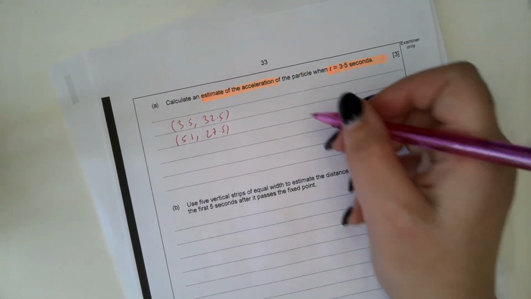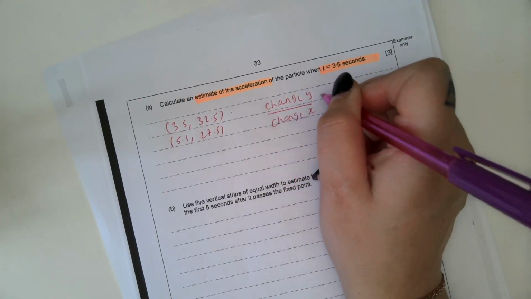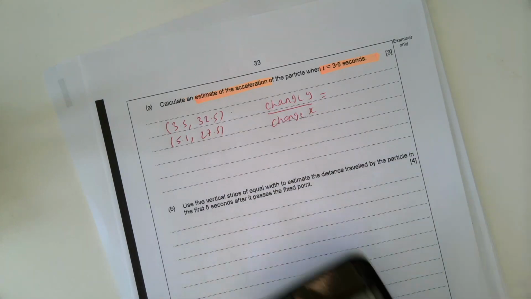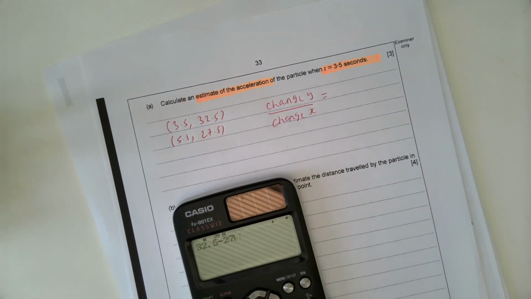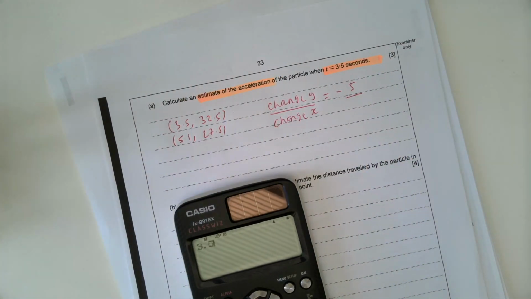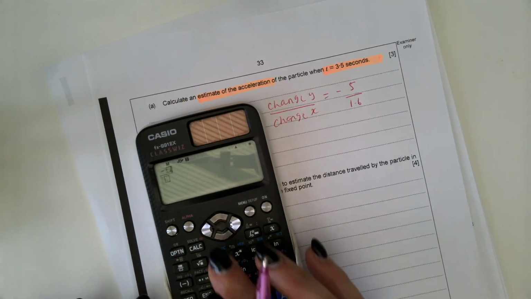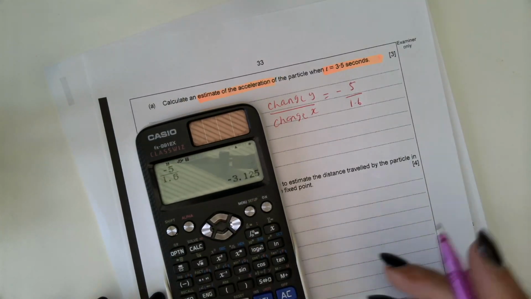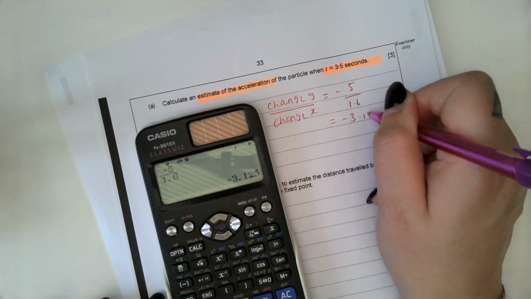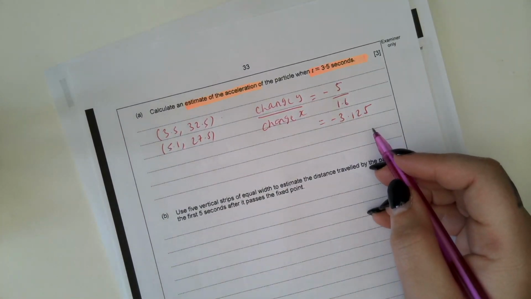So my gradient, guys, remember, is the change in y over the change in x. My change in y, I'm going from 32.5 to 27.5, so I've gone down 5, and then I've gone from 3.5 to 5.1, so I've gone up 1.6. So I'm going to pop that in my calculator now. Negative 5 over 1.6 is equal to minus 3.125.